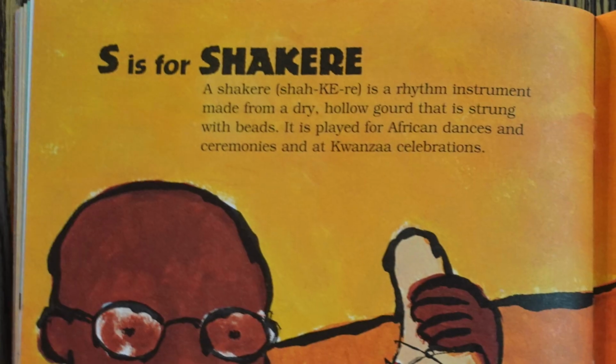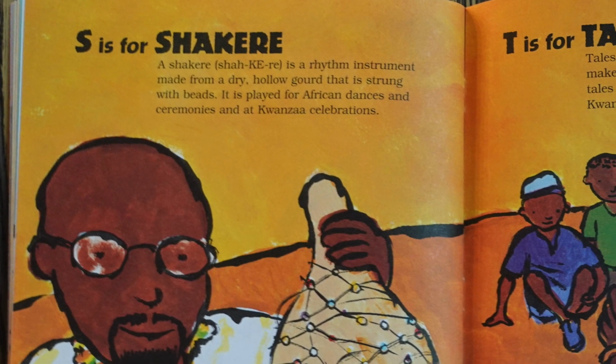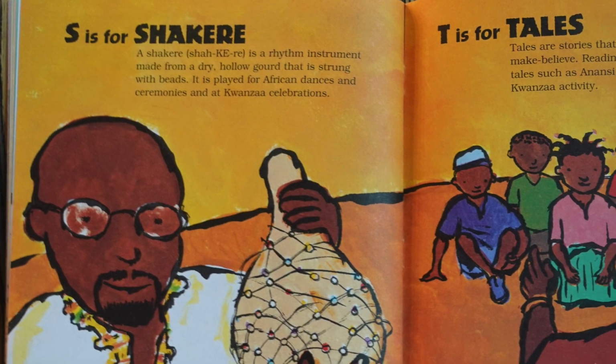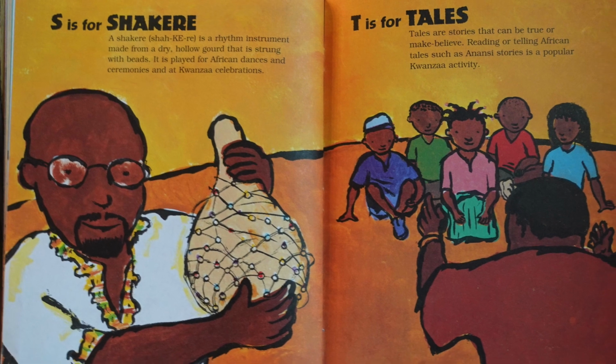S is for shekere. A shekere is a rhythm instrument made from a dry, hollow gourd that is strung with beads. It is played for African dances and ceremonies and at Kwanzaa celebrations.